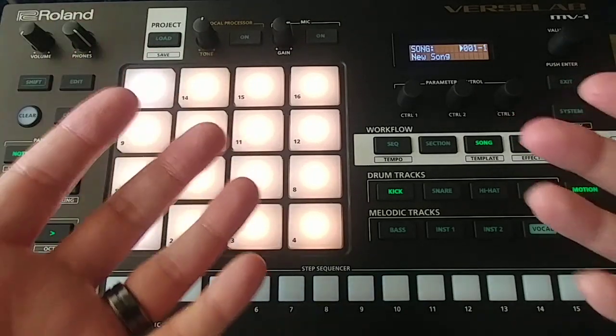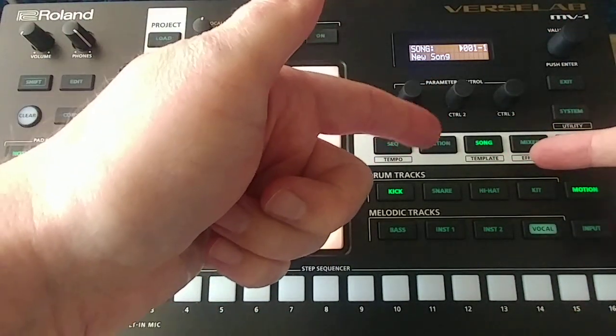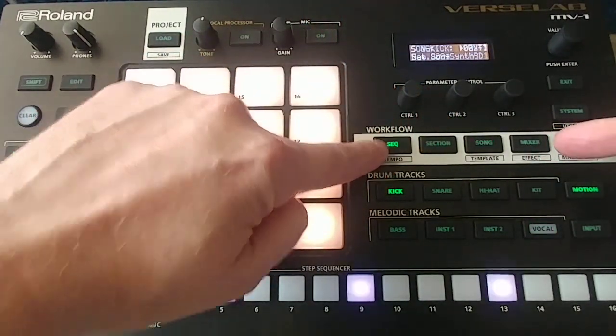Today we're going to talk about what happens when you get the Verselab, you open up a box, you just want to make some sounds. How does that work? So to start off, when you first start the Verselab, you're going to be in song mode. Change this to sequencer mode. That's where we're going to work today.